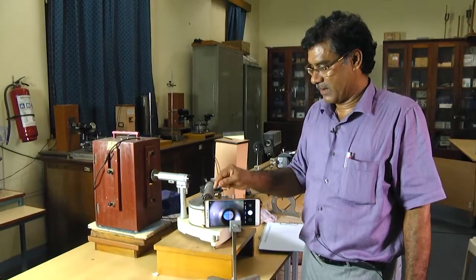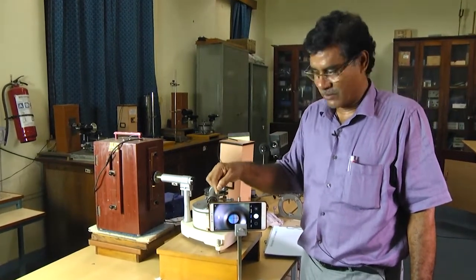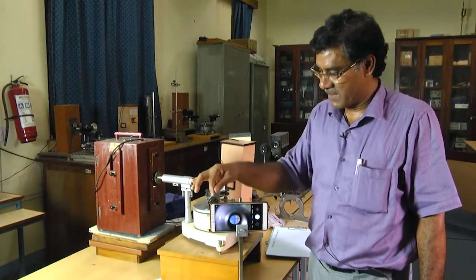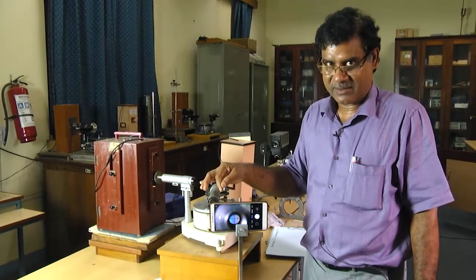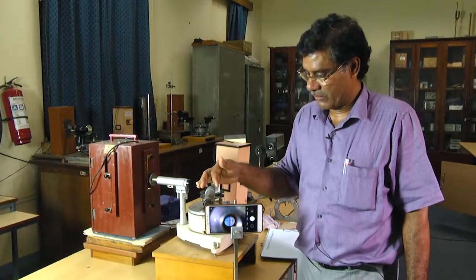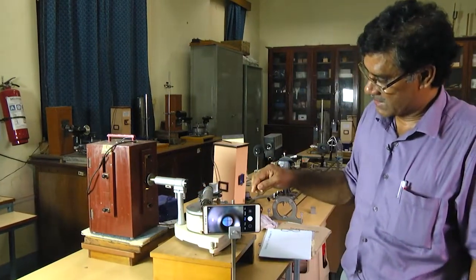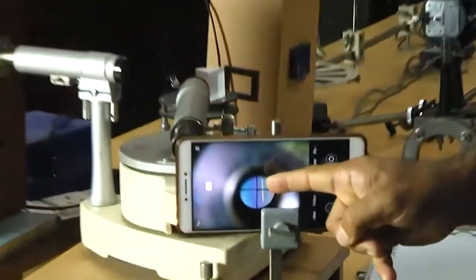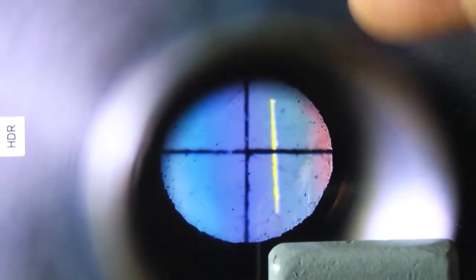To show the inside, we have set a camera here. In this camera we will see whatever is inside. Here you see this cross wire and this one line, which is basically the source line.